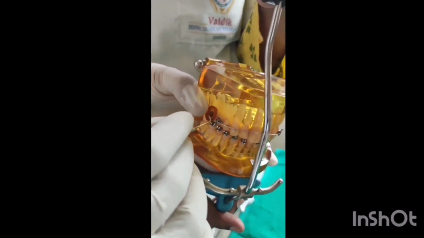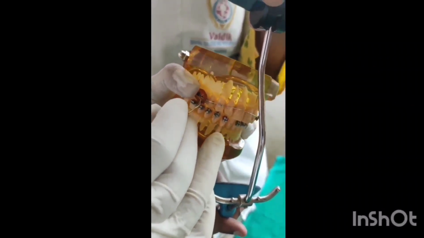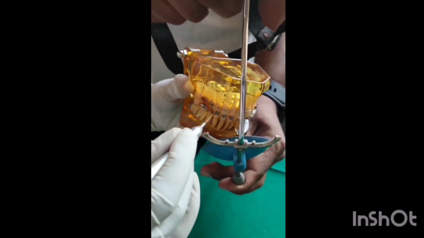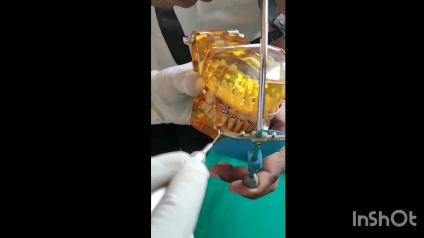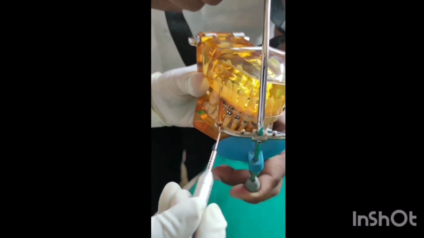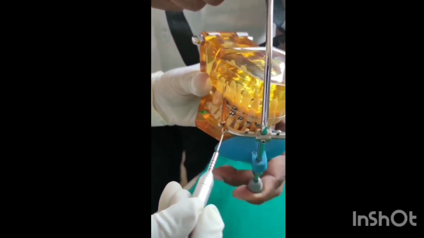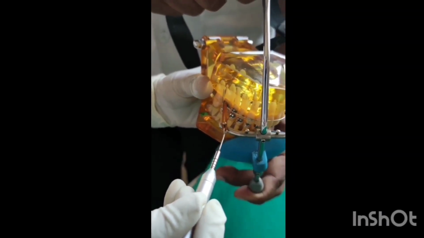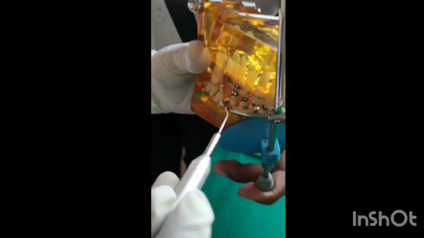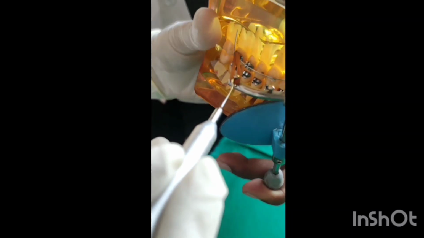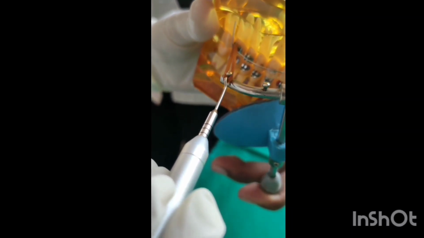Now I will demonstrate how these extraoral elastics engage using the Dontrig's gauge. As we see, first we engage it to the buccal tube of the first molar, that is on the hook of the buccal tube, and then we use the Dontrig's gauge to extend it to the force module, and then we check the amount of force that has been used.